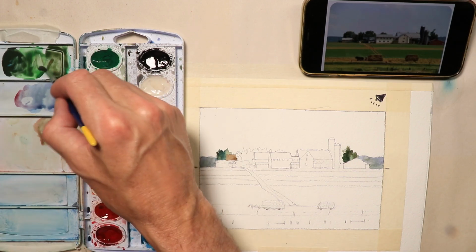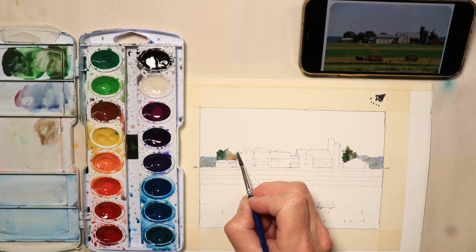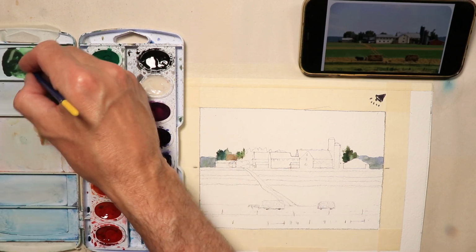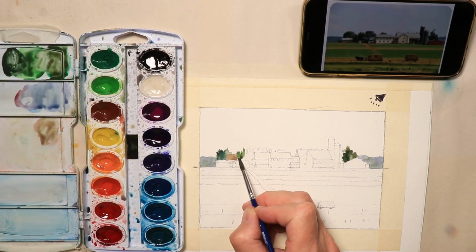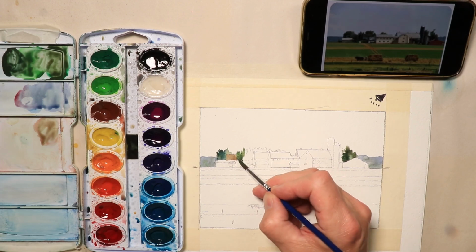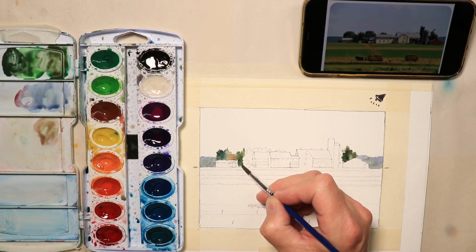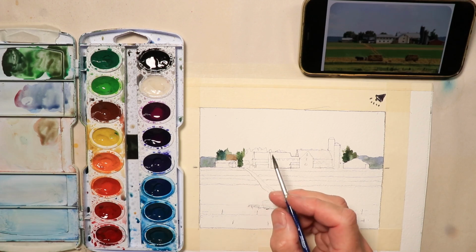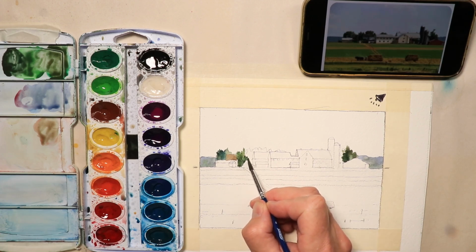And then we'll keep going with our greens here. And I notice there's some darker bits of green that are over here by this, like that.